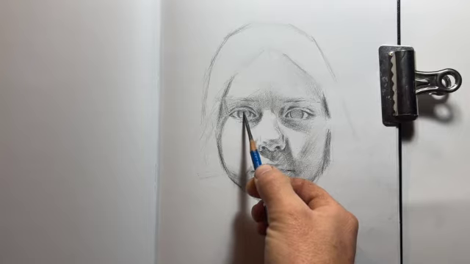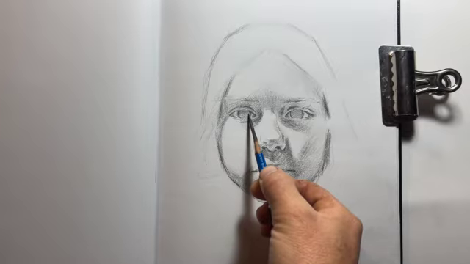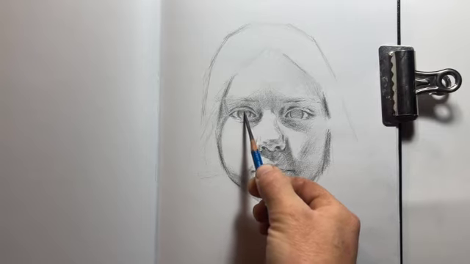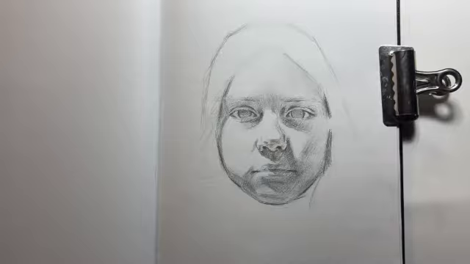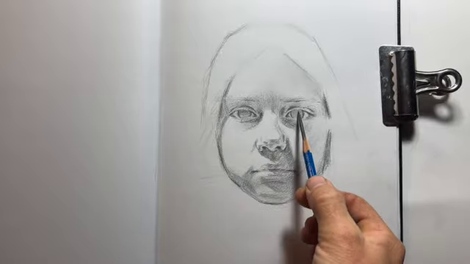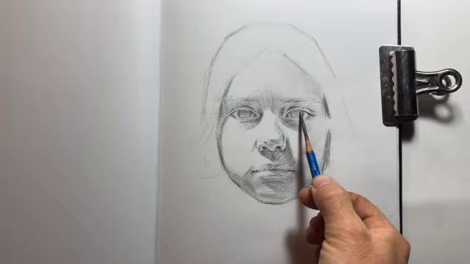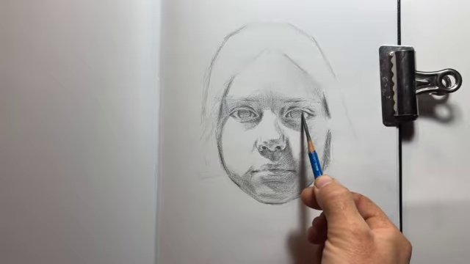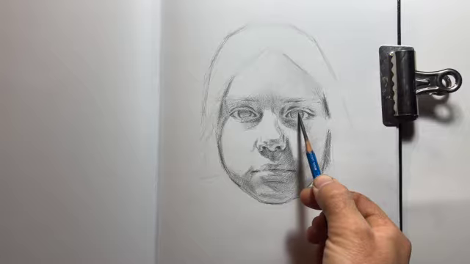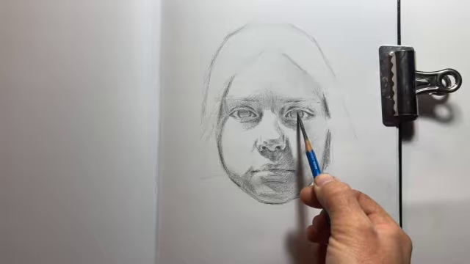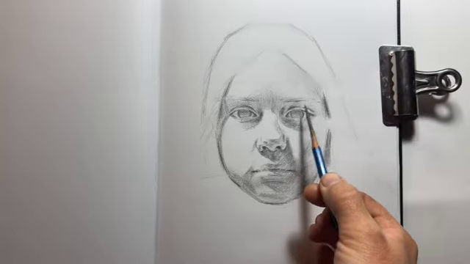Once we start adding in the pupil, that's probably going to be our darkest area. But you also want to be careful of that and not just go as dark as you possibly can, even though you know this is going to be the darkest area. Instead, build up to them.